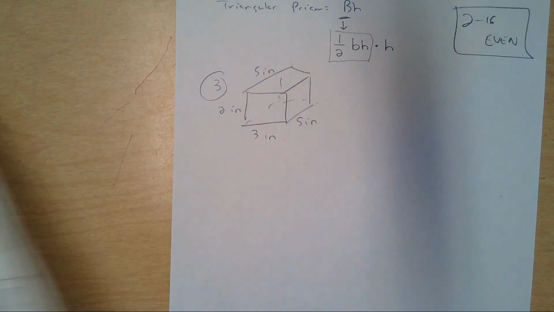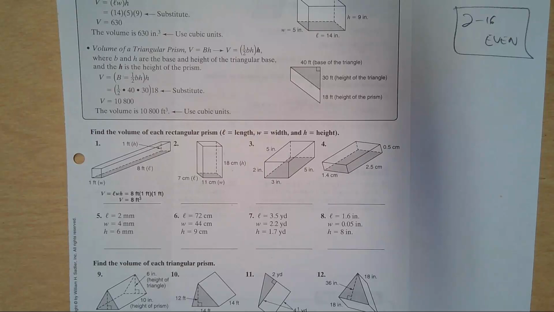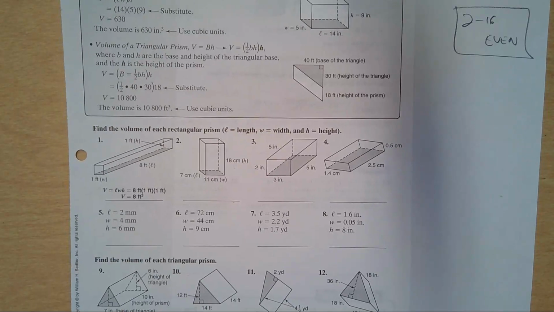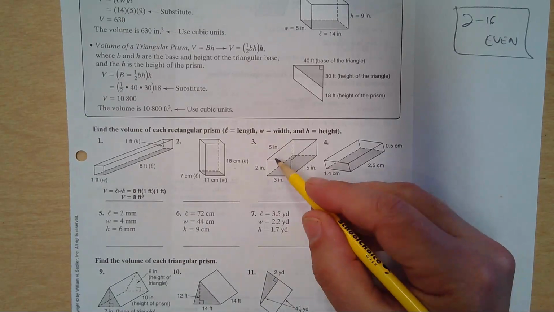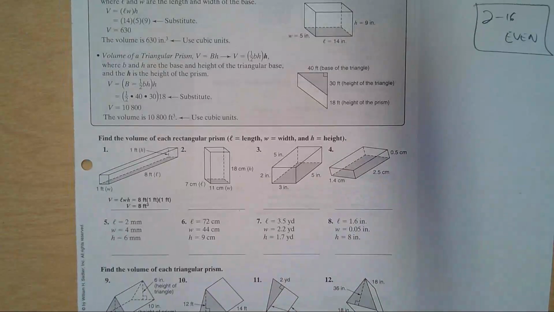For whatever reason, in number 3, they put the 5 inches on there twice. They're all congruent sides, of course.